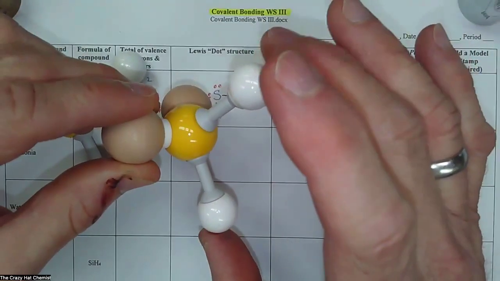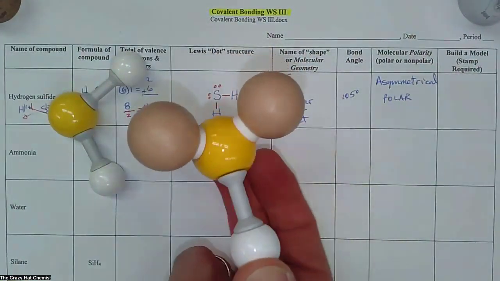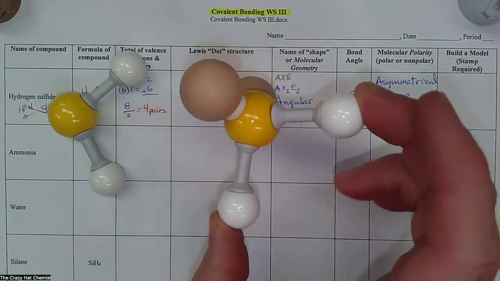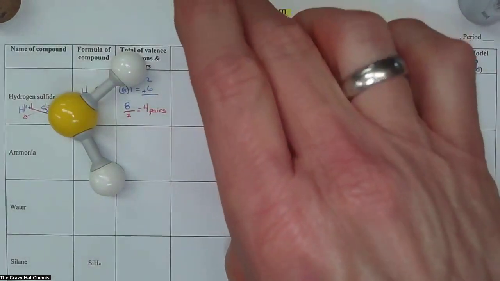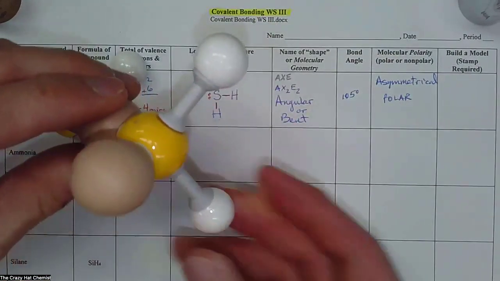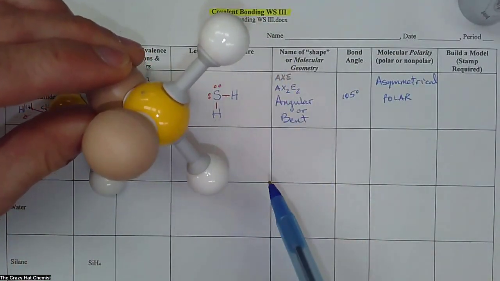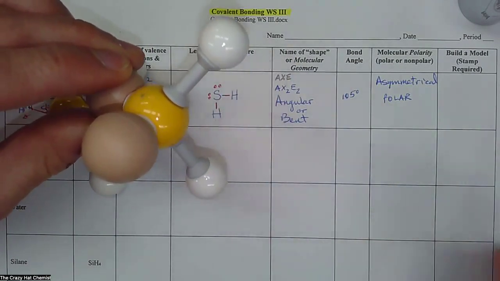The white things are the hydrogens. And so I'm going to spin this around. You should see that this is hydrogen sulfide, and it is most certainly bent. Okay. The bond angle in this is right here. This is the 105-degree bond angle.